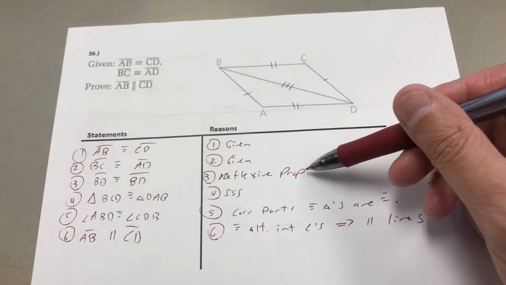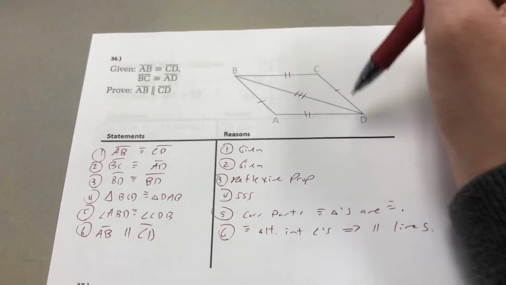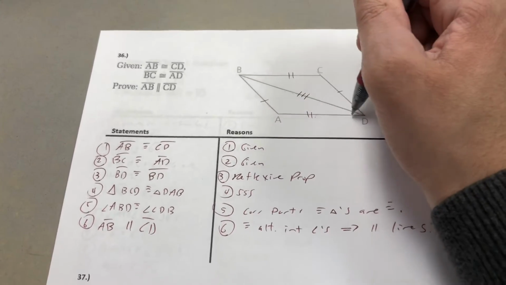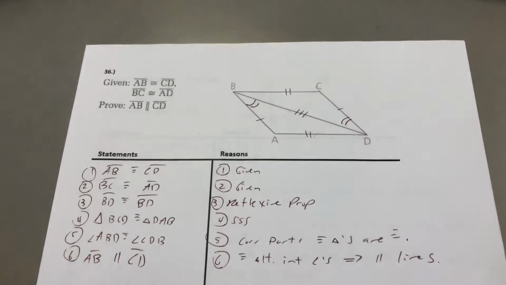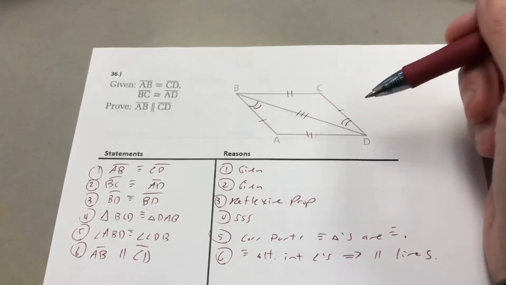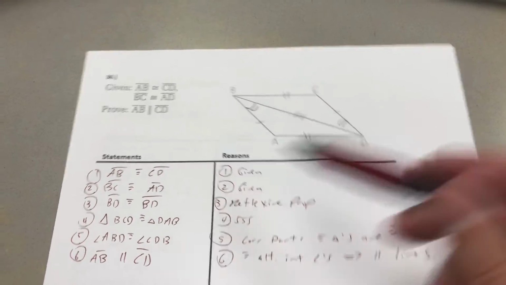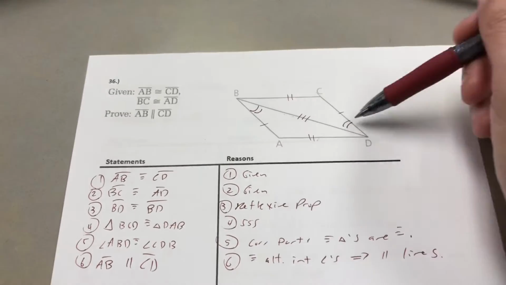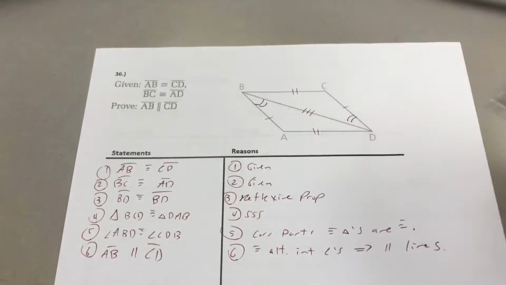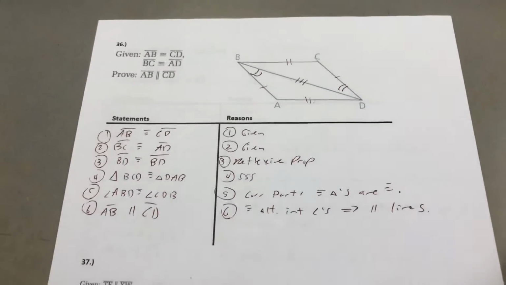So the two triangles are congruent, and I want to prove AB parallel to CD. If you notice, I've got a pair of alternate interior angles here and here. And if I can prove these two triangles congruent, those two angles are going to be congruent. So I went ahead and said that ABD was congruent to CDB because corresponding parts of congruent triangles are congruent, and that was a pair of alternate interior angles that proved AB parallel to CD. So I went the long way on that, but I think for that kind of proof, that's probably what was intended.